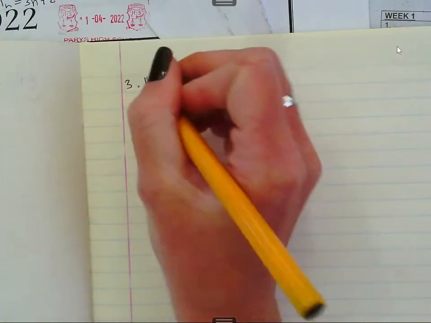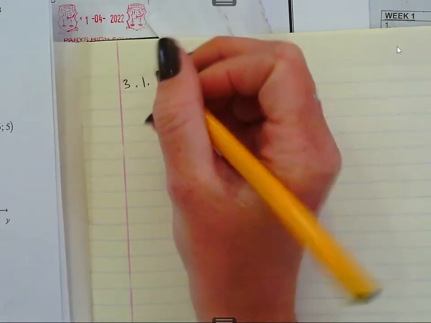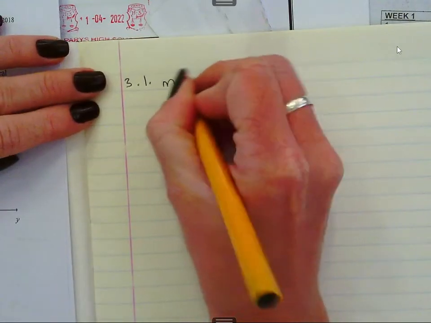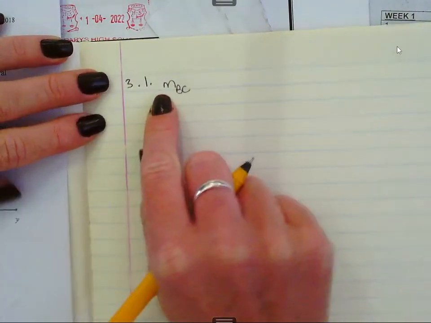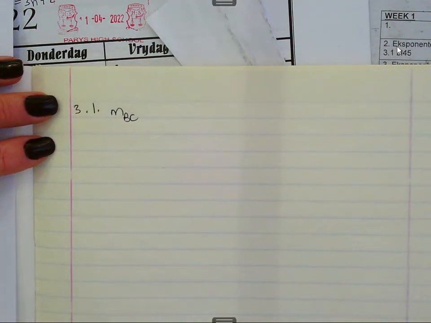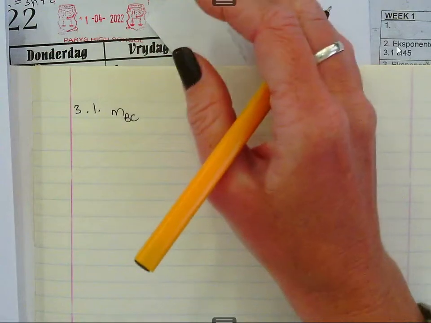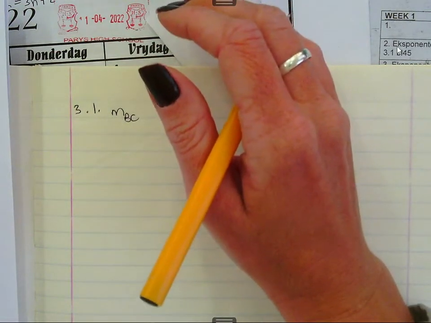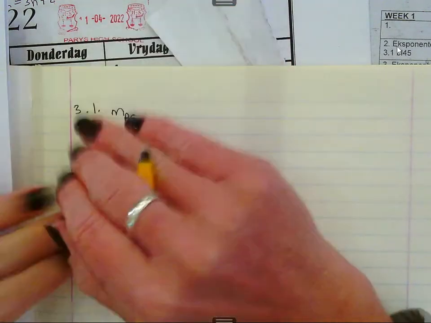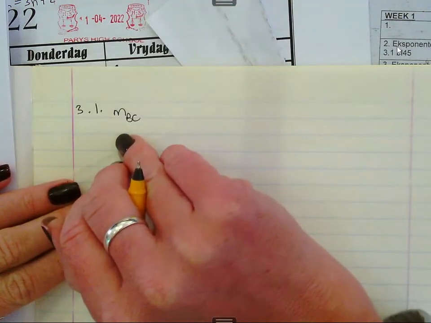Three point one, the first one was very easy. It's the gradient of BC. So you see, when I want to show a gradient, I use a small letter m. Midpoint is capital letter M, and then I write the line points so that I know which line I'm working with. Because sometimes you're going to calculate many gradients or midpoints or lengths, and then you don't know which one was which. So rather get into the habit of writing it like this.